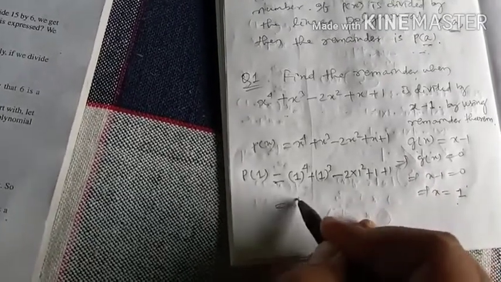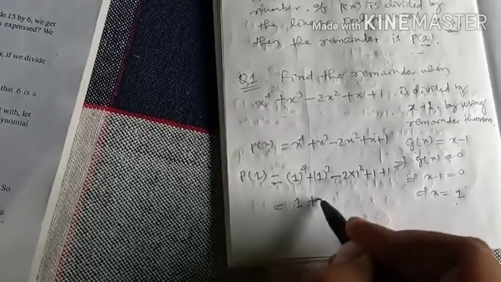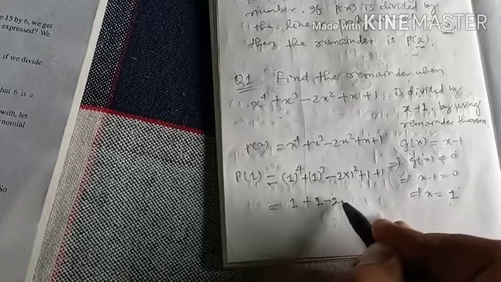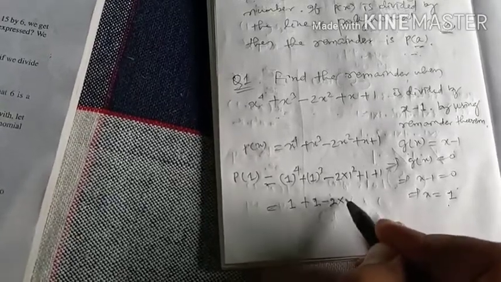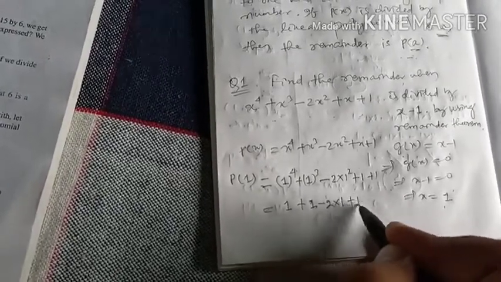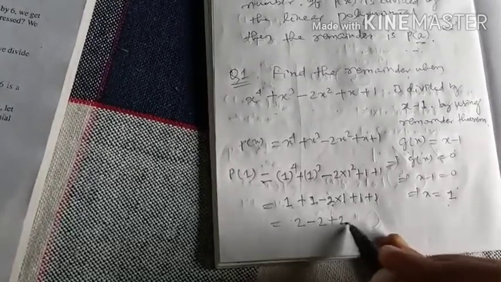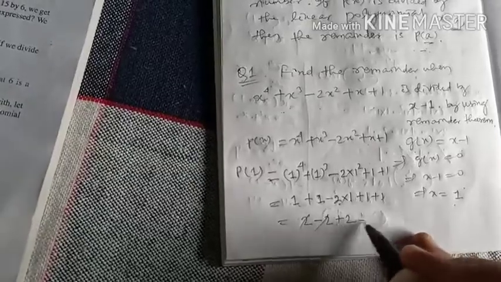1 to the power 4 is 1, plus 1 to the power 3 is also 1, minus 2 into 1 square, it is 1, again plus 1 plus 1. Here we will get 1 plus 1 is 2, minus 2 into 1 is 2, 1 plus 1 again is 2, minus 2 plus 2 will be cancelled, we will get the answer as 2.